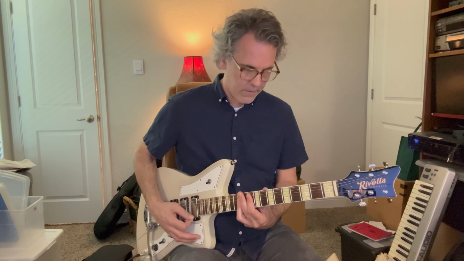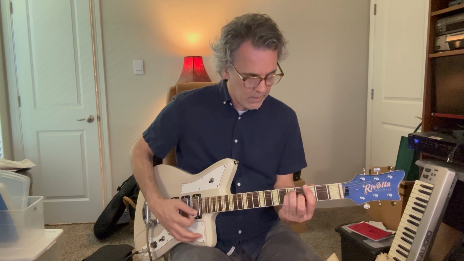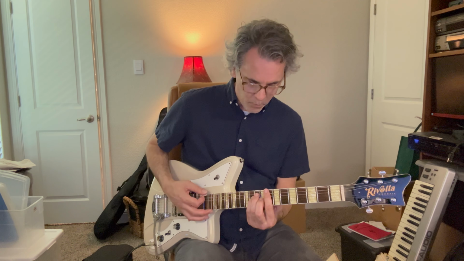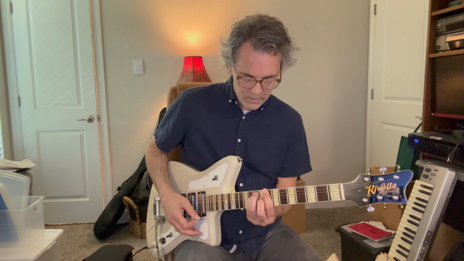I can do the same thing in G, 3rd fret root on the low E, G, and I go up to the C at the 8th fret, that's my 4. Go up a whole step or 2 frets from that to the 10th fret, that's my 5, back to the 1.